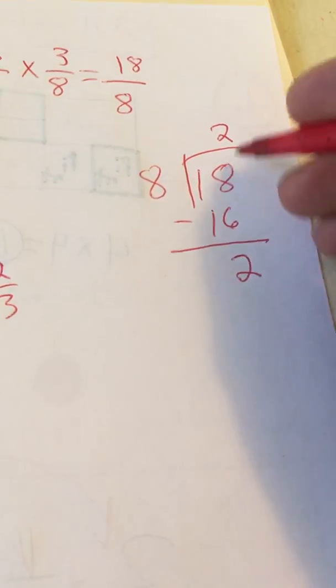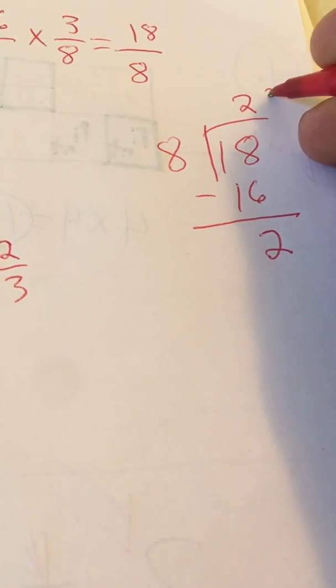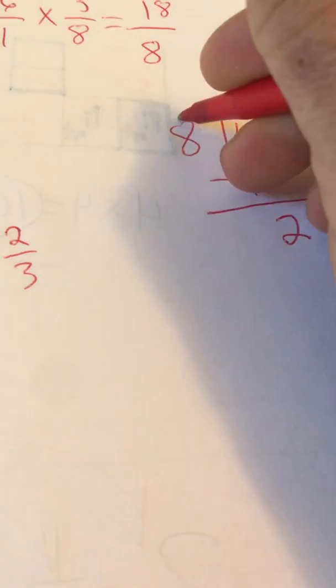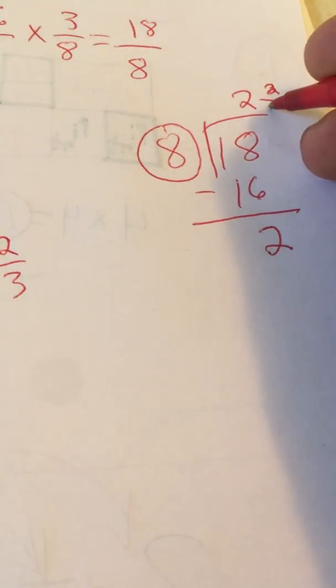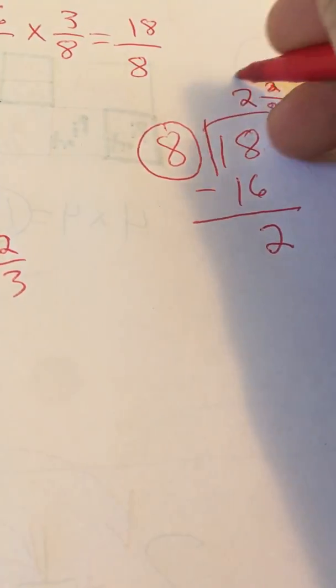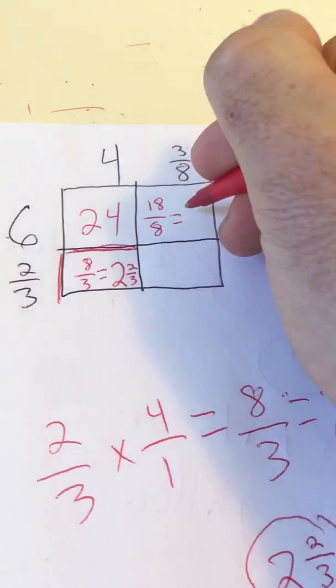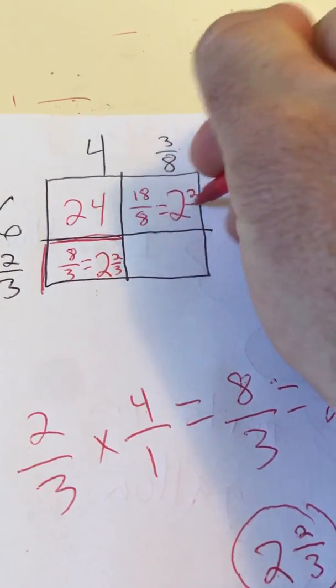18 minus 16 is 2, so that becomes our numerator. And the divisor here, the number we divided by, becomes our denominator. So it's 2 and 2/8. So this is 2 and 2/8.